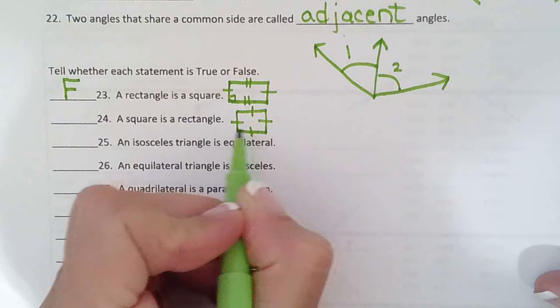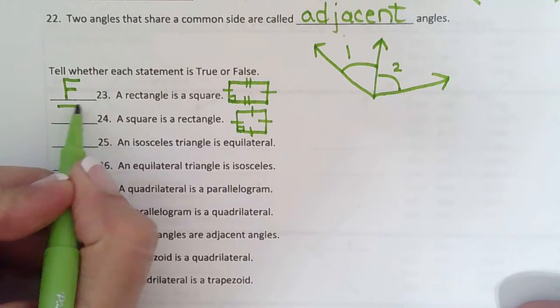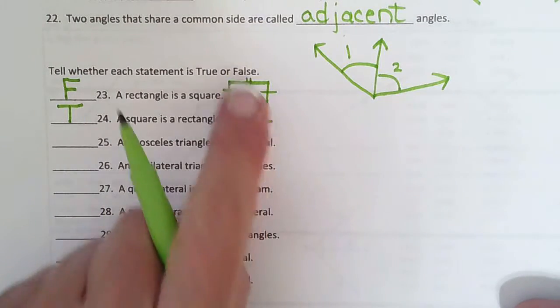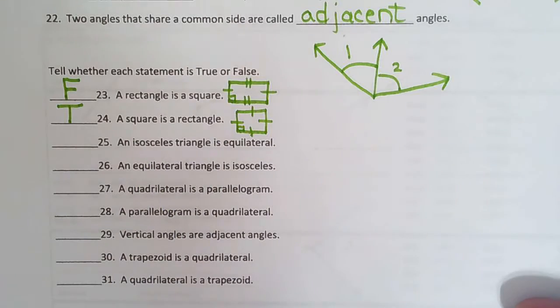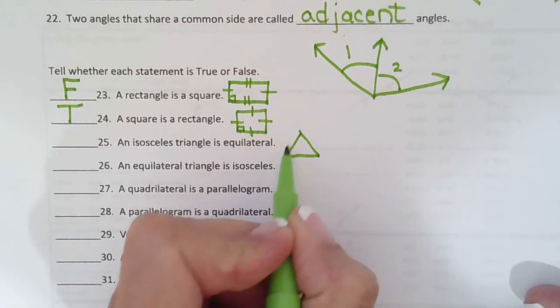How about a square being a rectangle? So what's required for a rectangle is that it has four right angles. So does a square have four right angles? Yep. So guess what? Every square is a rectangle. We call it a rectangle with four equal sides. So a square is a rectangle, but a rectangle is not a square because it doesn't have the four equal sides.